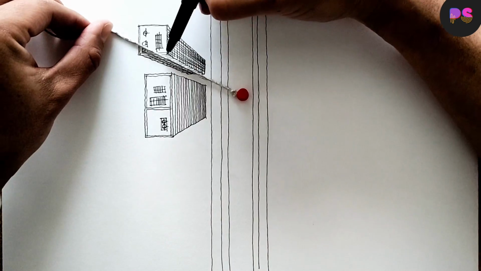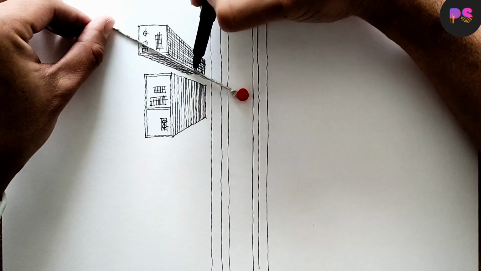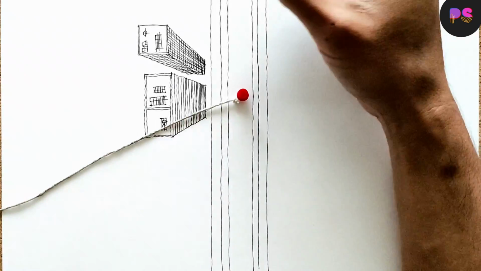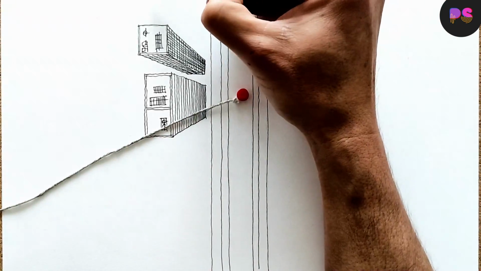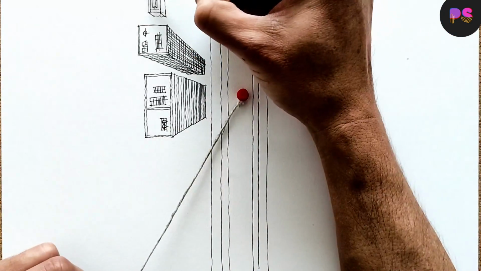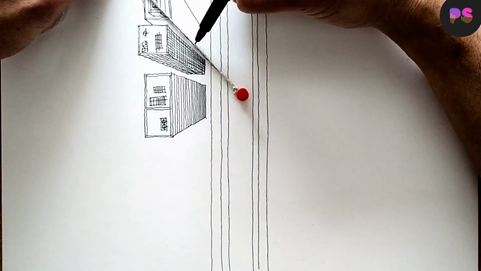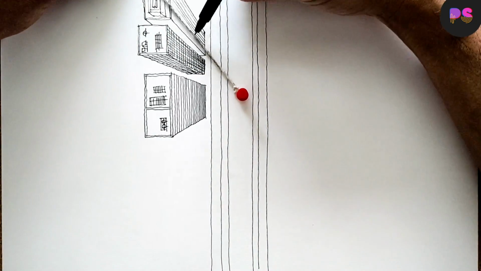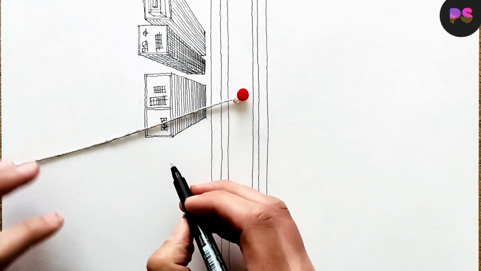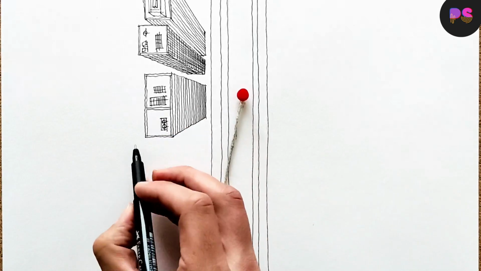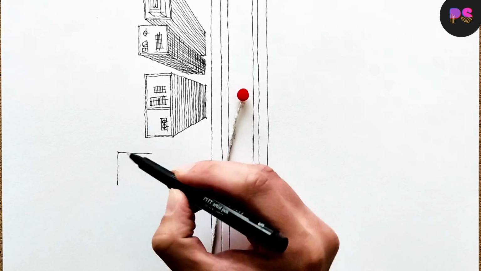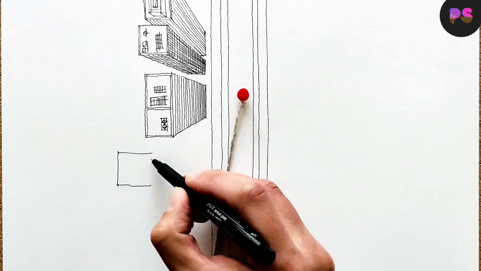And I'm gonna do the same on this face of the building. And I'm gonna just keep doing that same thing. So I'm gonna draw another one here. We could draw something here, maybe a taller building here. So we would draw the top of it first.